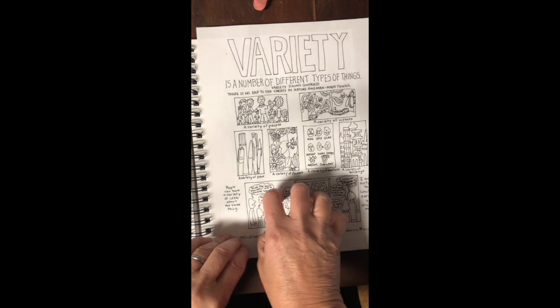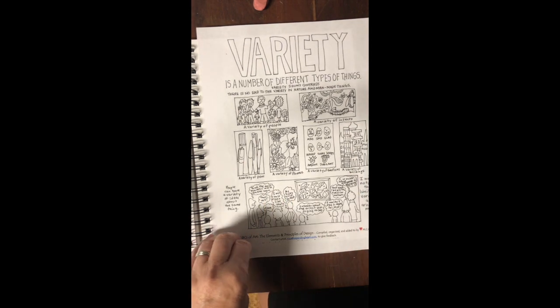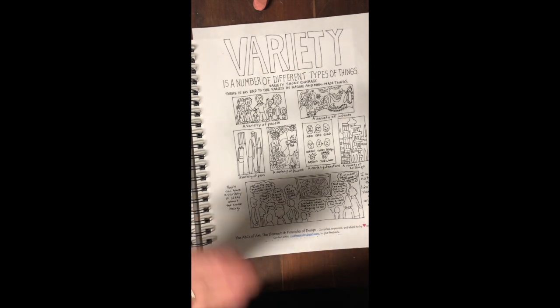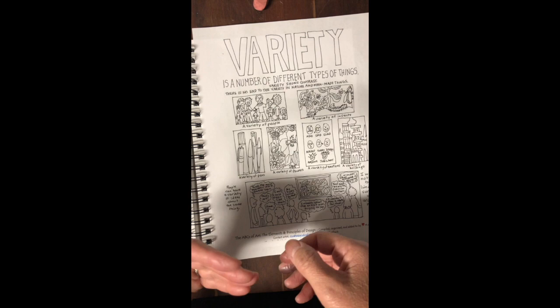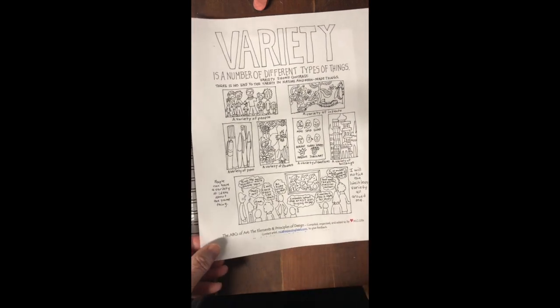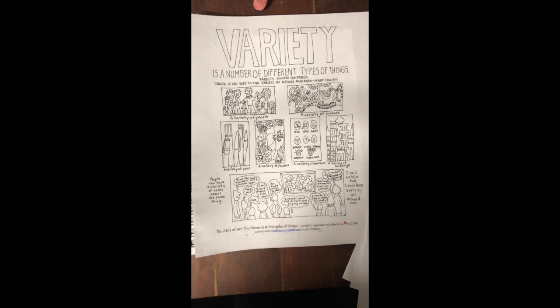And after we finish this unit, we're going to move on to proportion and look at some portraits, because our face and our bodies are in proportion. We were created in a fantastic manner. So have fun with this, and we will see you next time.